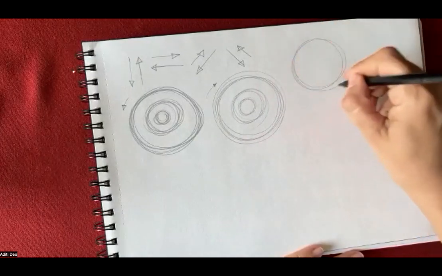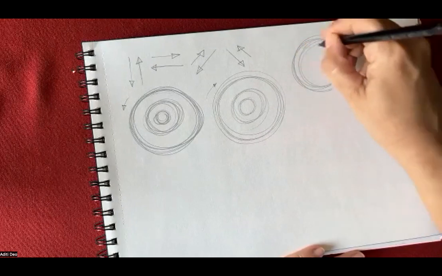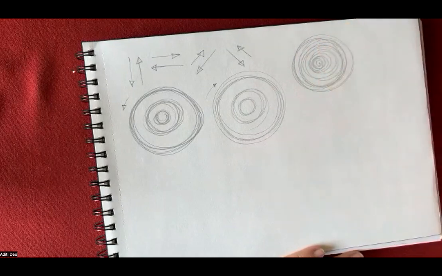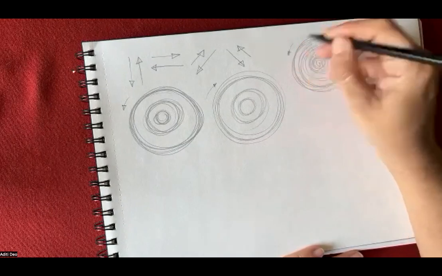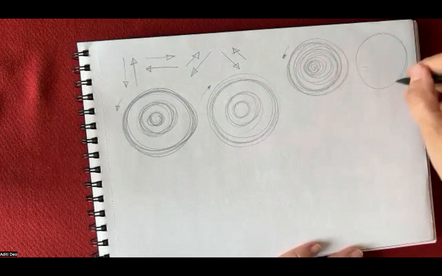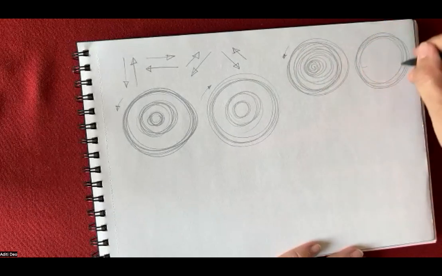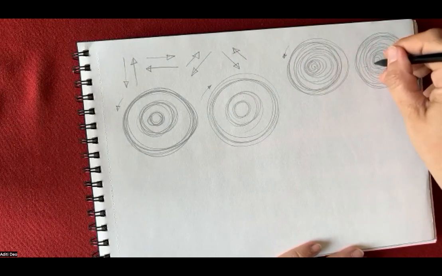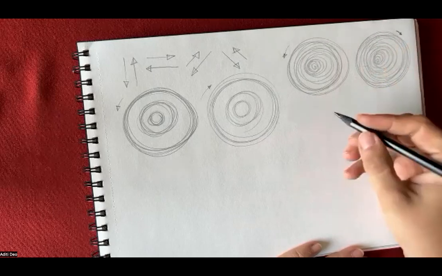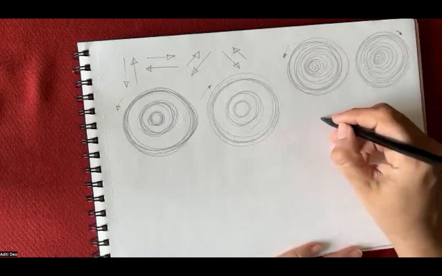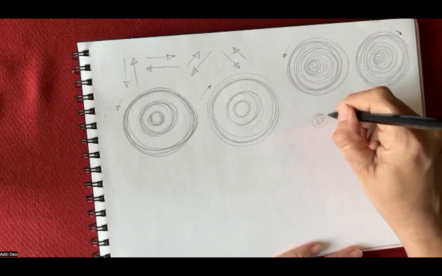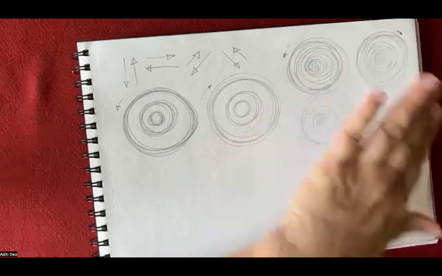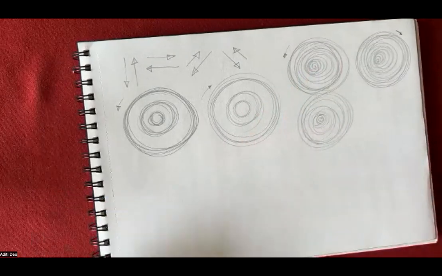Aligned to this, you can also make spirals. Anti-clockwise, starting from big, coming to the center. Clockwise, starting big, and then coming to the center. And then also reverse. So you start small and then go outward. And all this without moving the book. You're not meant to move the book.